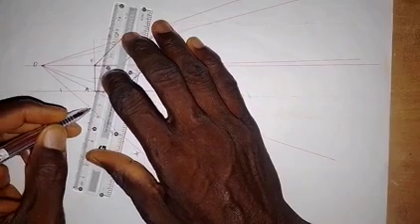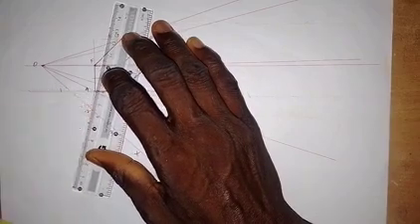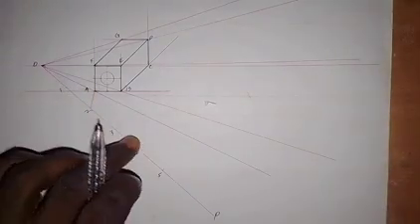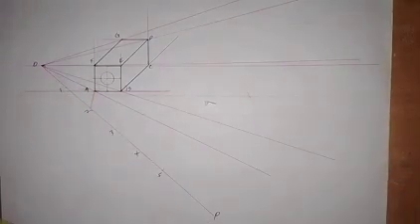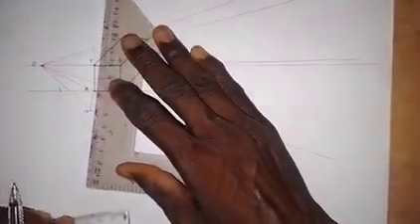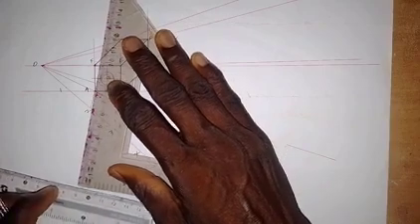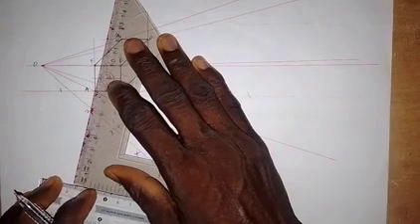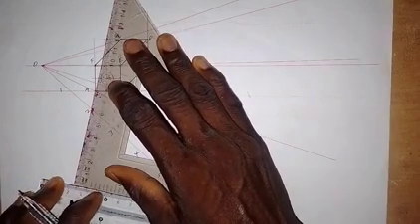Join it together with point A. So we have it like this. Okay, so now we need to locate A1 for the enlargement. And how do we do that? So we take our set square, like this. Then I will set it along this line A2 and support it with your ruler.